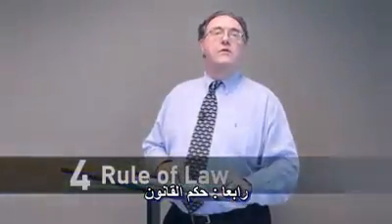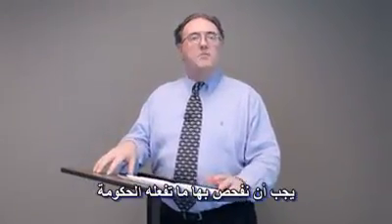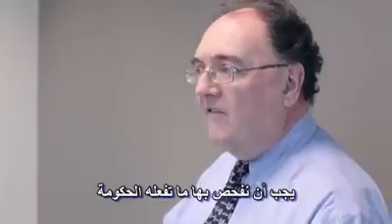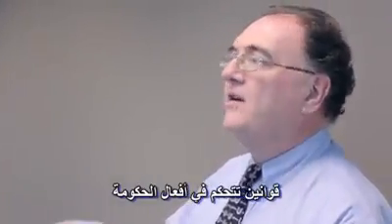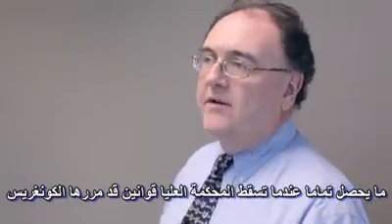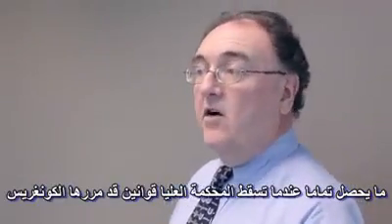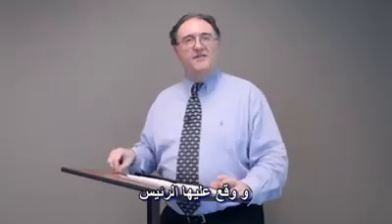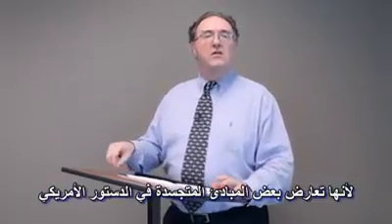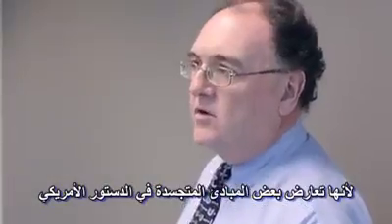Fourth, the rule of law. This is the idea that there's some higher principles by which we should examine what government does, laws that are passed, government actions. Just like the US Supreme Court will sometimes strike down pieces of legislation that Congress has passed and the President has signed because it goes against certain principles embodied in the US Constitution.